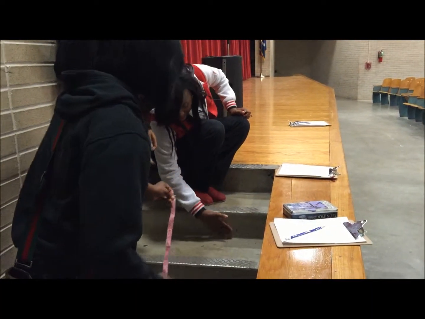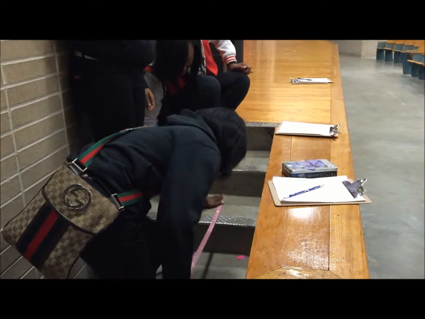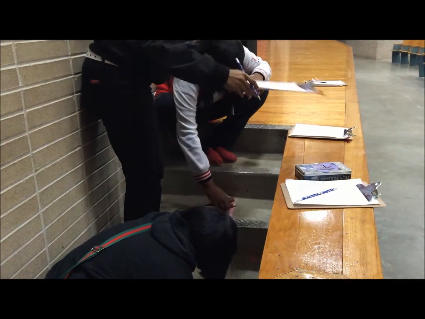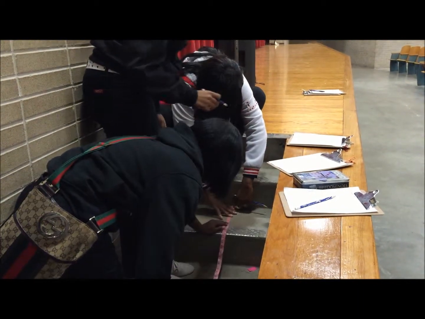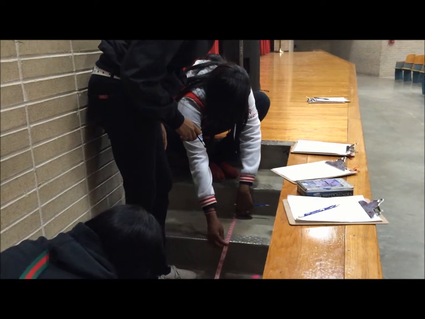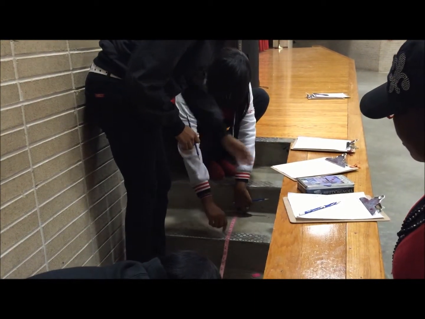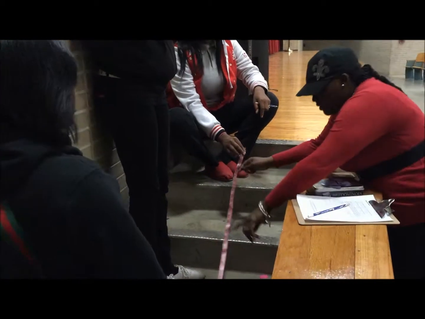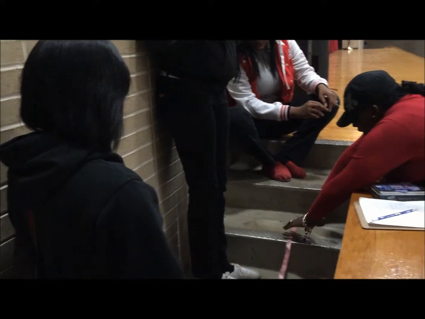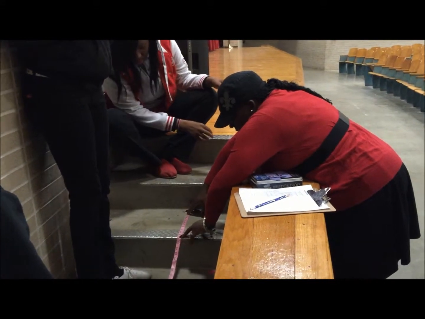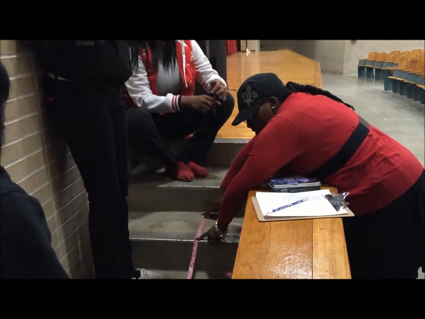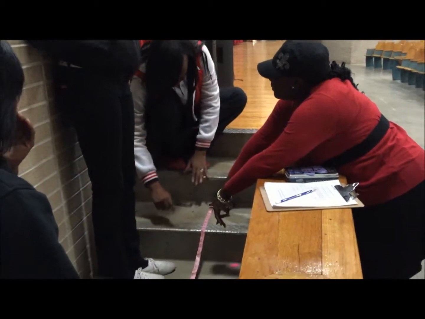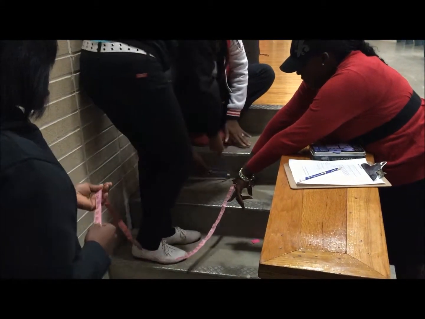We're going to measure this step and this step. 52. You got it. 12 and a half. Okay. Now she's taking the tape measure. You measured here and you said 12 and a half or maybe 12, but she's taking the tape measure and measuring all the way down. Should she be doing that? No, she should not. She should be doing this step and going up.